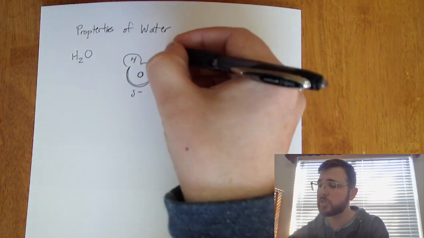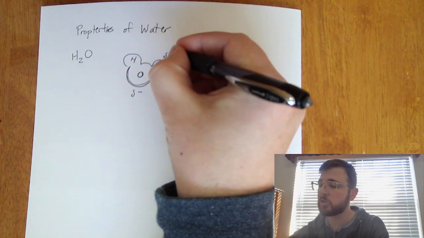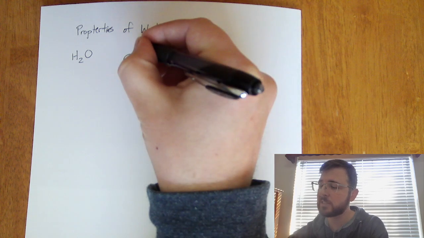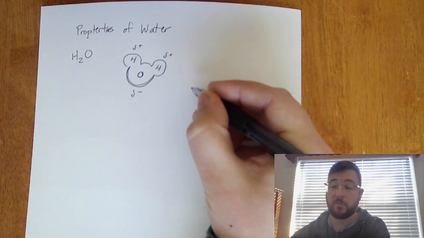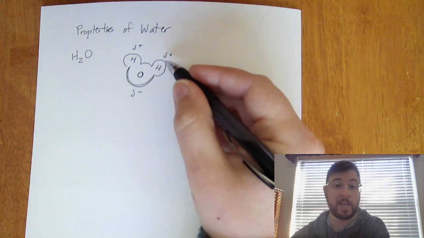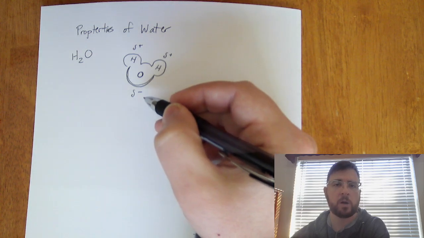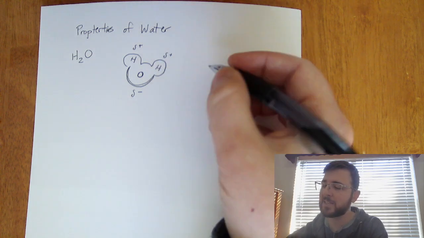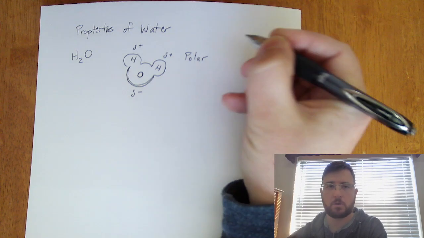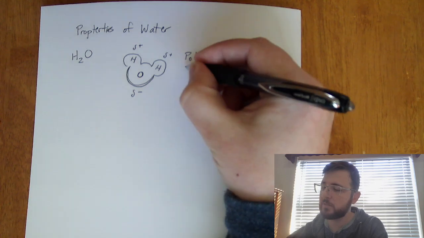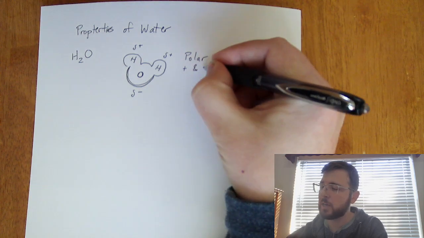And each of the hydrogens then don't get that electron, they end up being slightly positive. This means now that we have a positive end and a negative end on our water molecule, meaning that it is polar. Polar, having a positive and negative end.